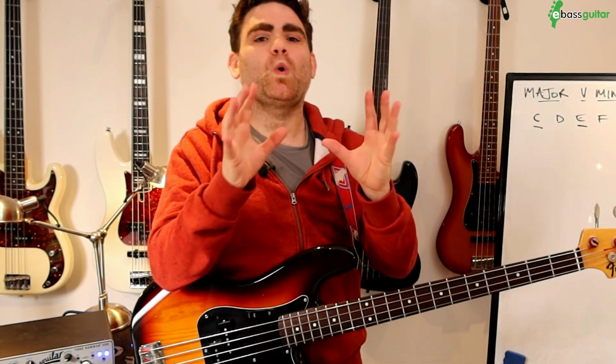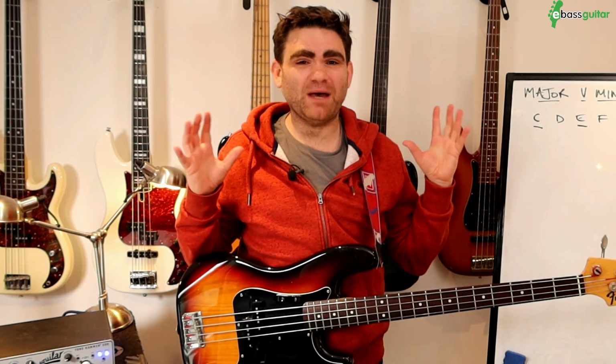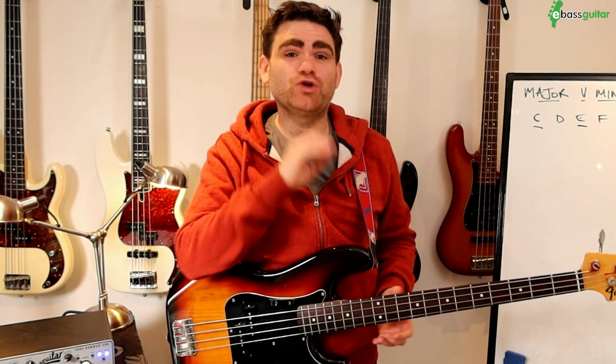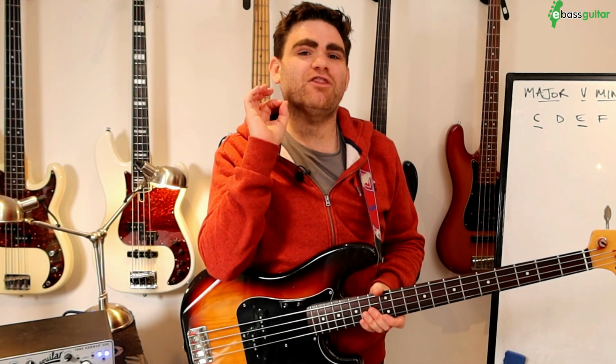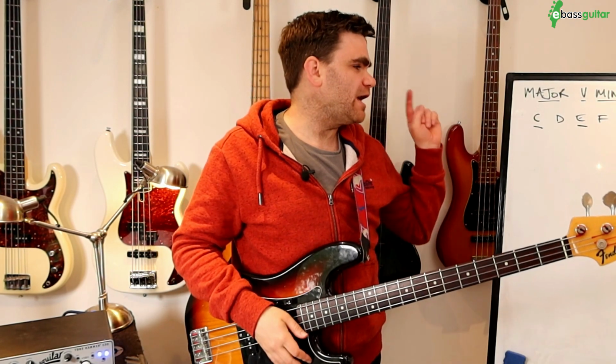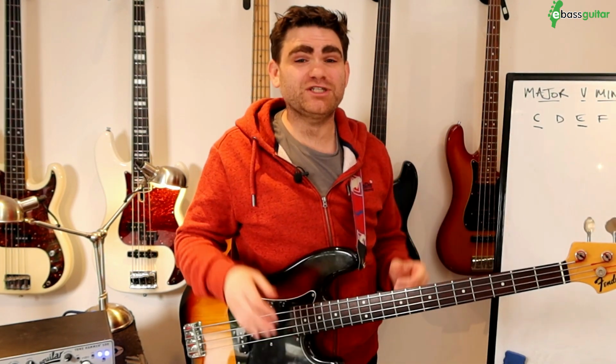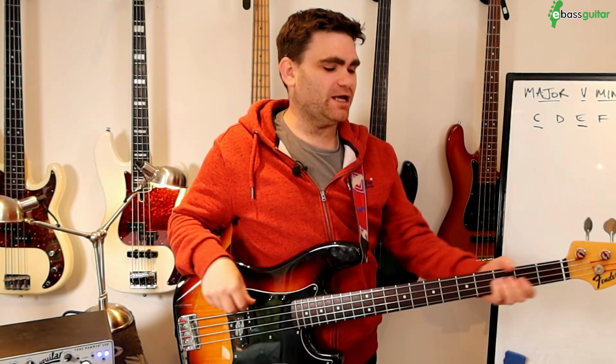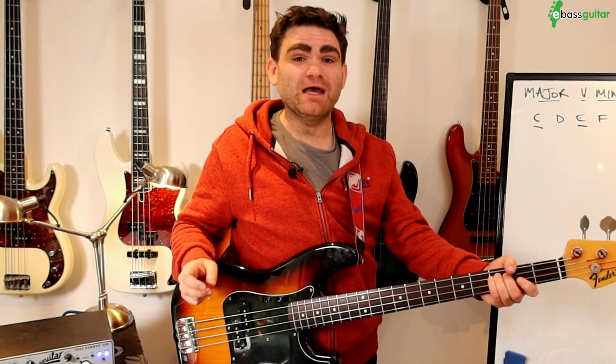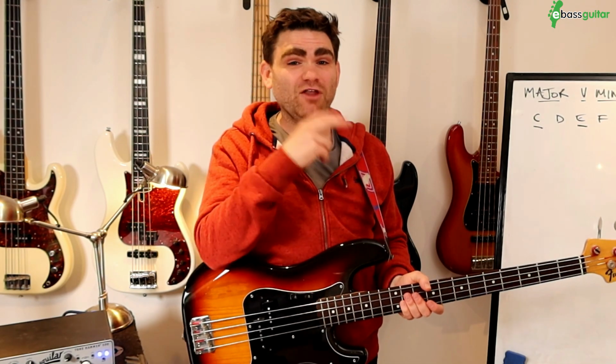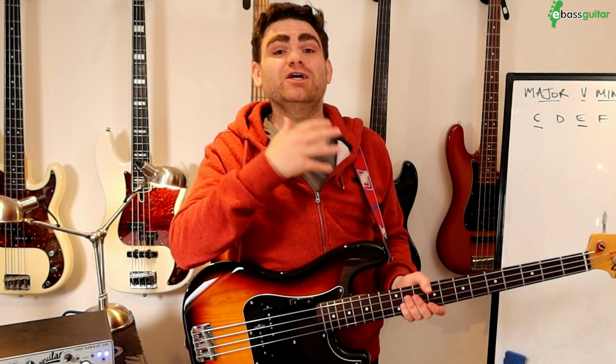But if you're at all confused about this, as bass players, if you see a chord written down, the number one thing that we need to do is play the root note. So if you see a C chord, your go-to place is a C note like that. And then you can start integrating the other notes of the triad into your bass line in due course.